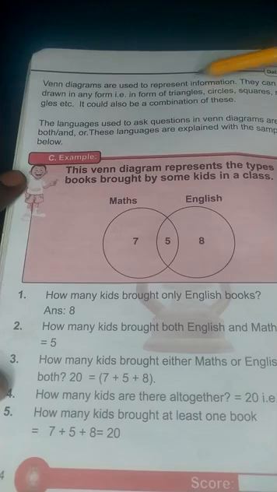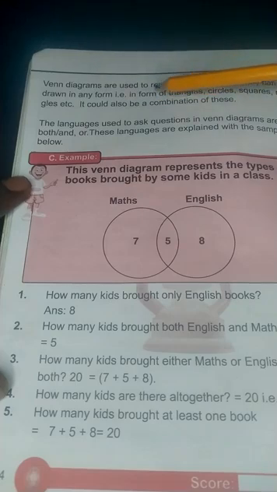Now the next thing is the Venn diagram. We'll be looking at the Venn diagram. From the introduction, it is used to represent information. They can be drawn in any form, as in the form of a triangle, circle, square, rectangle, etc. It could also be a combination of these. So they gave us an example here, using your square, your circle. There's one that they gave us, I think, triangle and square in the next question.